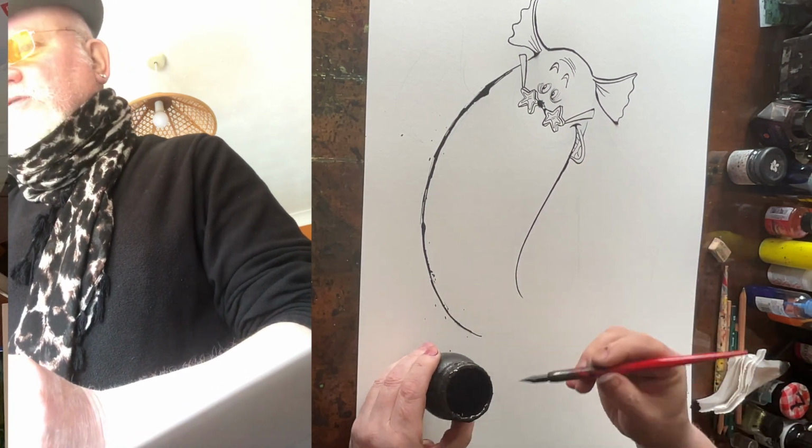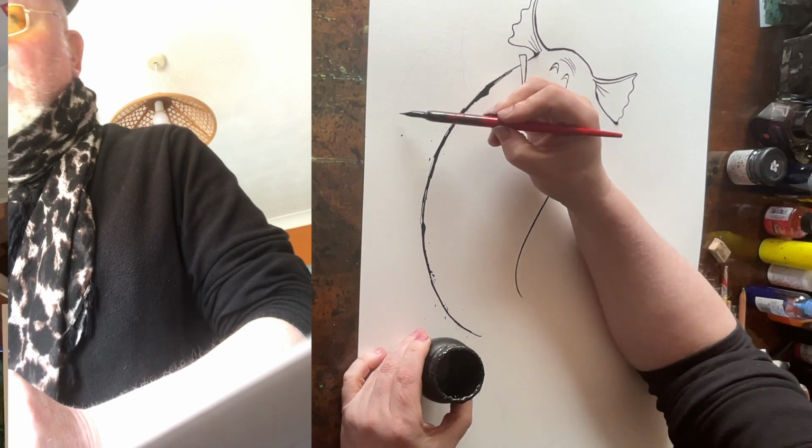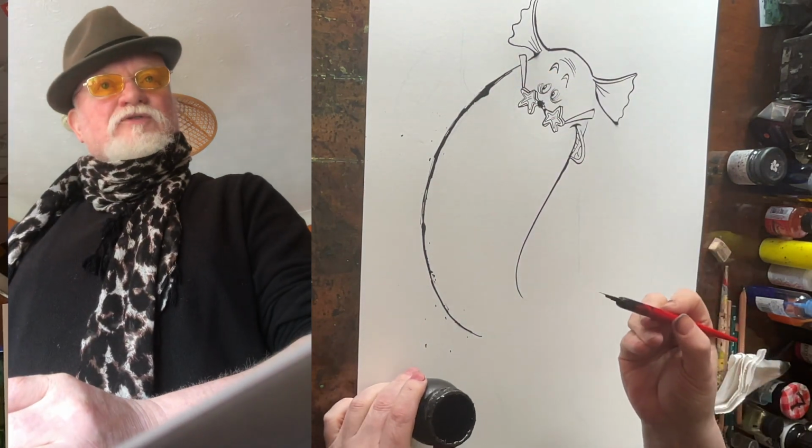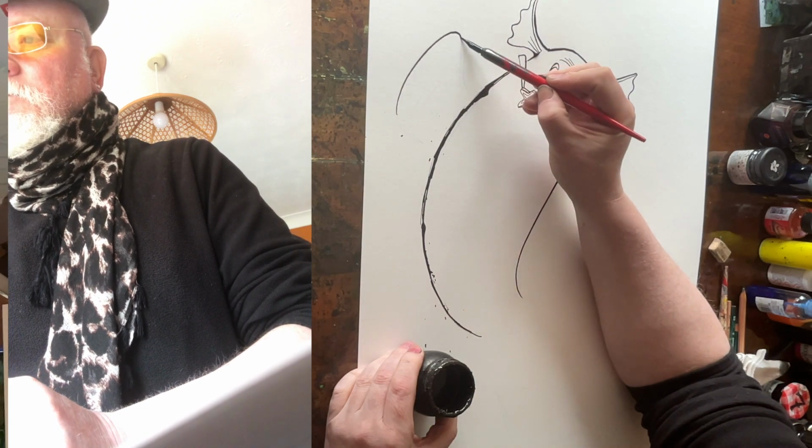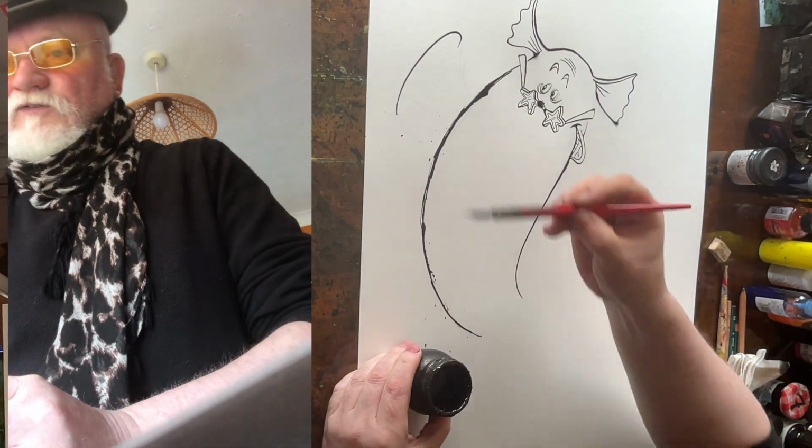Now, that's the other side of his trunk. Now we've got a big ellipse here. We did a big ellipse before on the feet. And we're just going to do a nice big ellipse, like that. Little flick on the end.